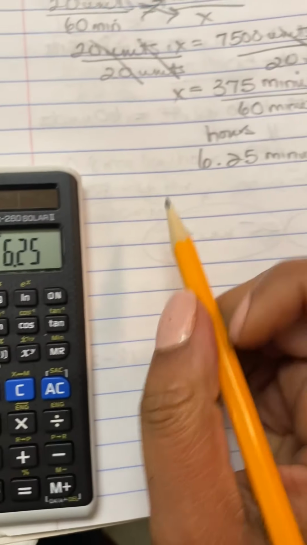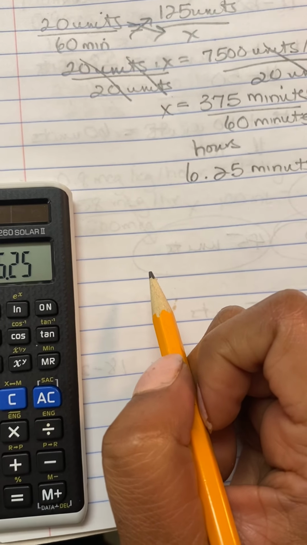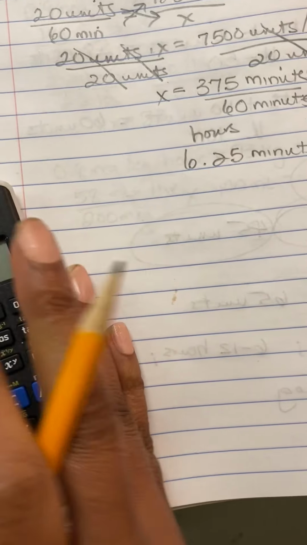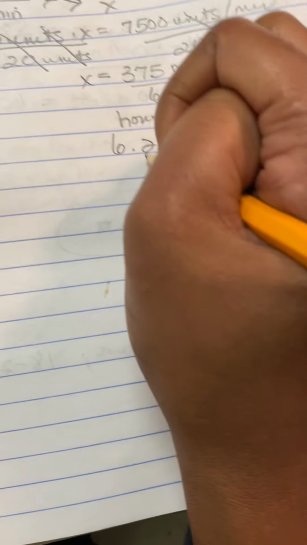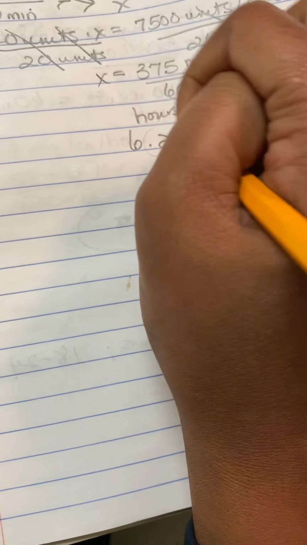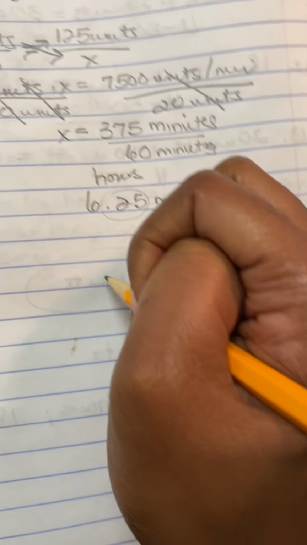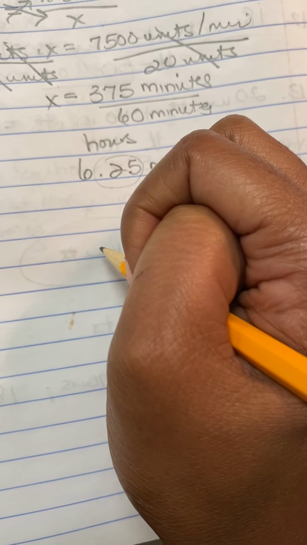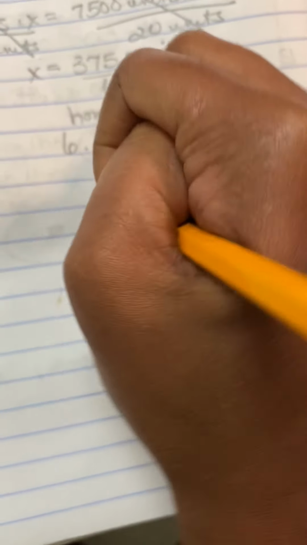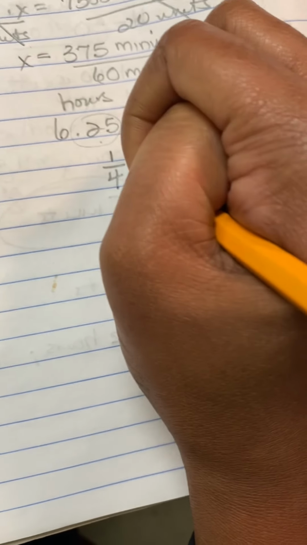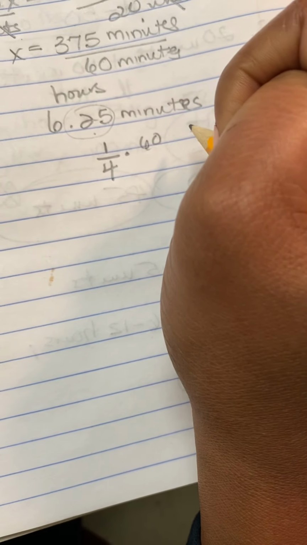Okay, Ms. Thomas, I got the 6 hours, but I'm trying to figure out what that is in minutes, because what is 0.25? Well, of course, we've done decimals, we've done ratios, we've done fractions. So remember, 0.25 is 1/4. Okay, well, 1/4 of what? Well, we're going to do 1/4 of 60, which is a minute.